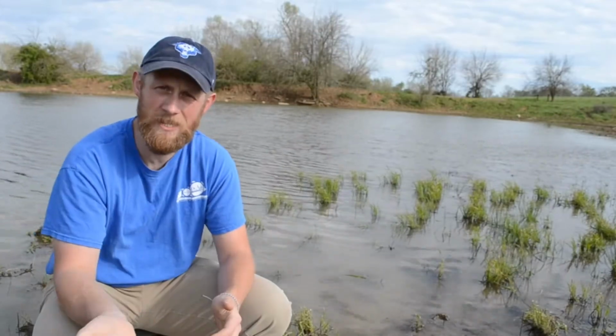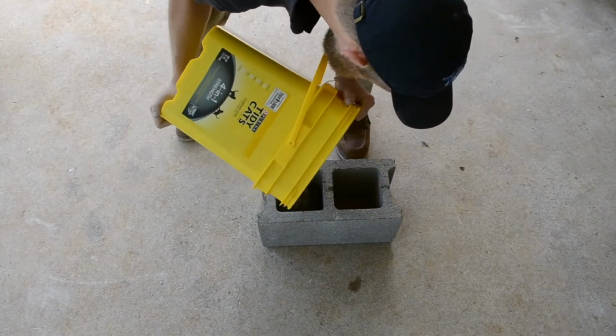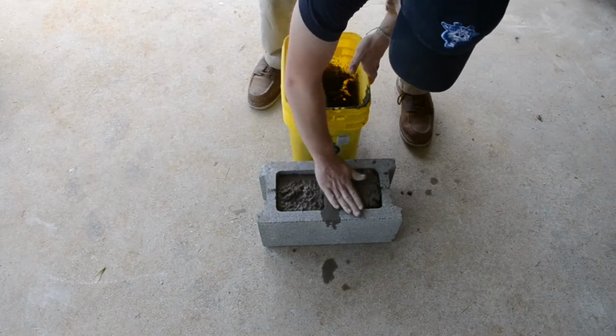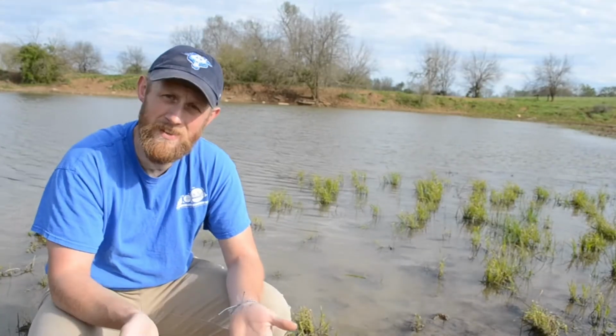And the next thing you're going to do is fill in those 2 holes in your cinder block. Fill them all the way to the top, kind of smooth them out, and you don't need to overfill them, and you're on to the next step.